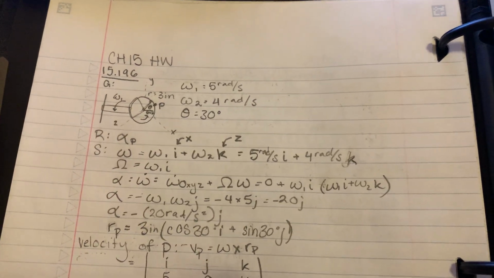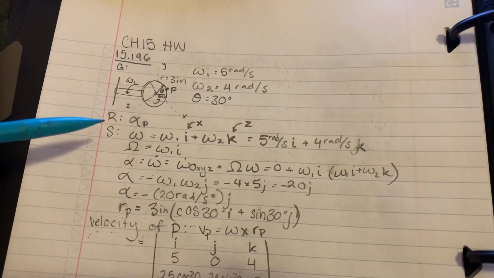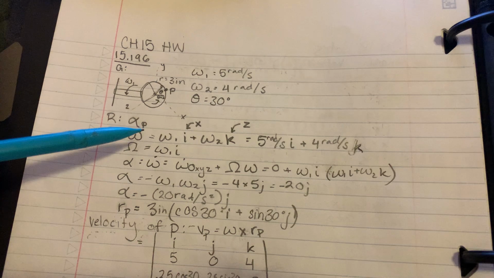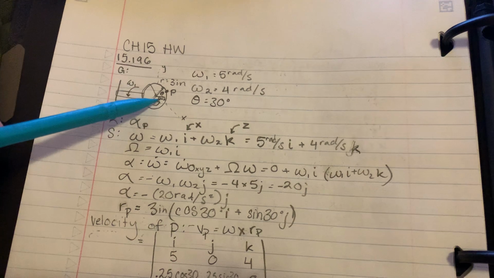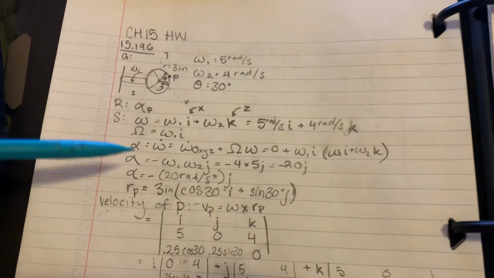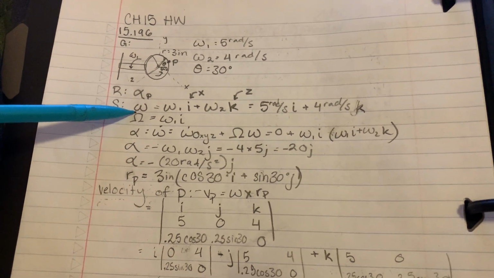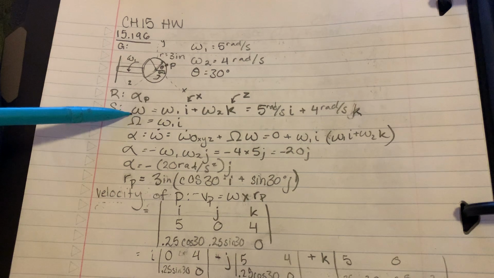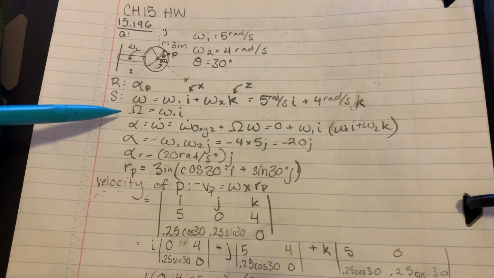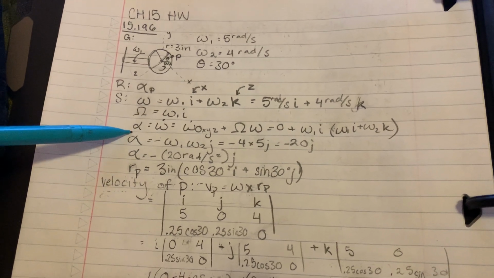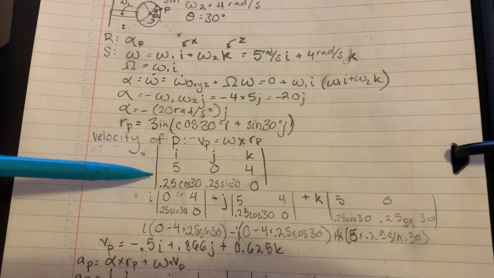For problem number 1 of homework chapter 15, it's asking to find the angular acceleration of P, which is this point right here. So we have the velocity of these two different points, and we know that the angular velocity is made up of these two components, and we have those. Then omega is this, alpha is this, and we do the cross product of the two.